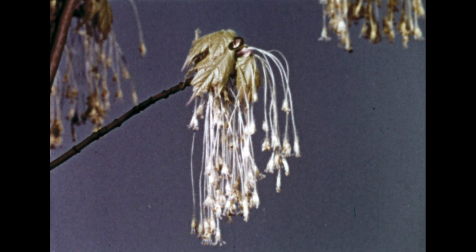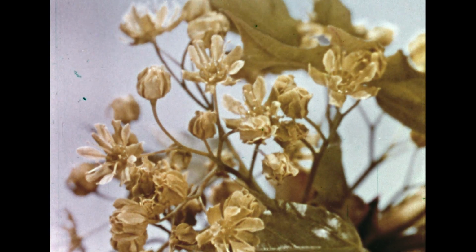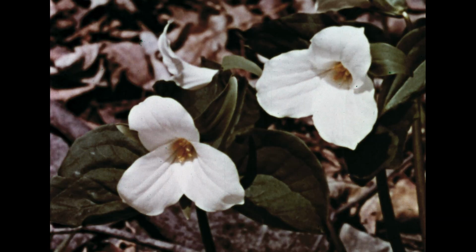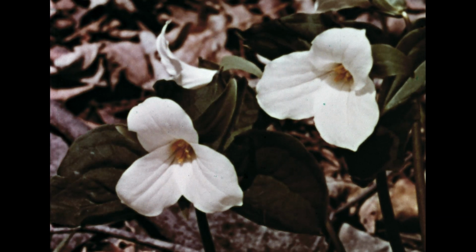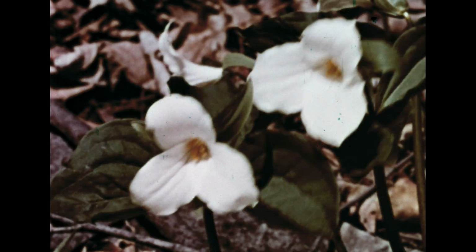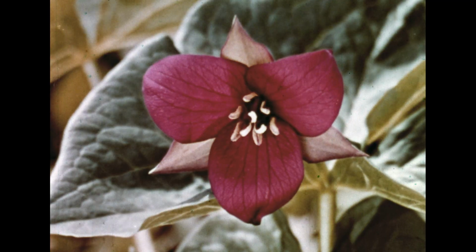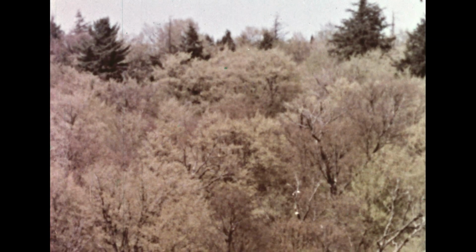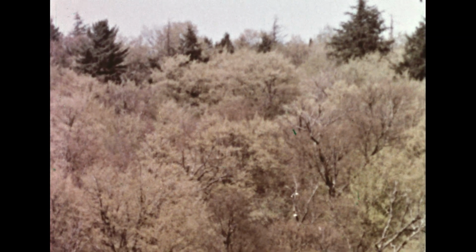Spring is the blossoming season. Maple flowers appear before the leaves come out. During this time, sunlight can reach the smaller plants on the forest floor, like the white trillium and the red. But soon the peak of the flowering period is over, and the trees are in leaf.